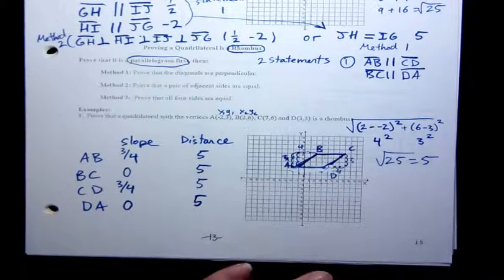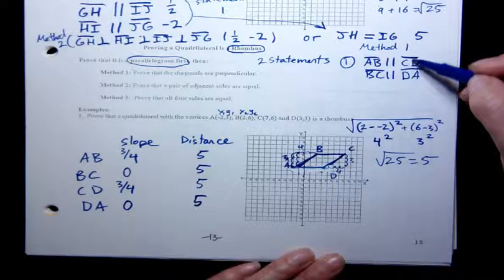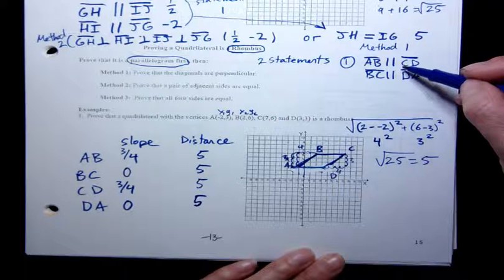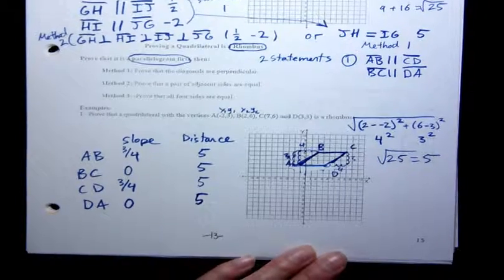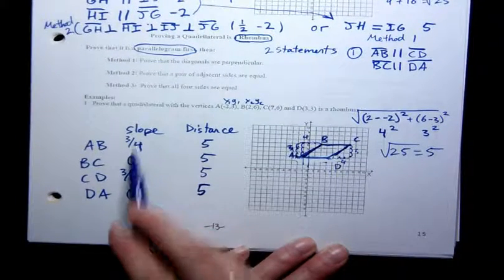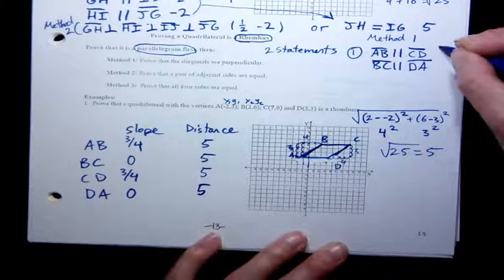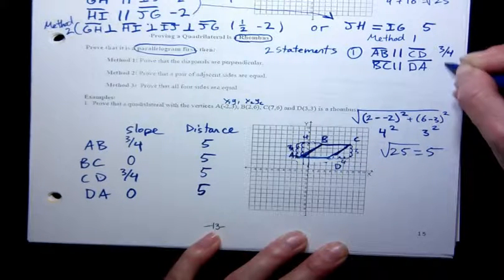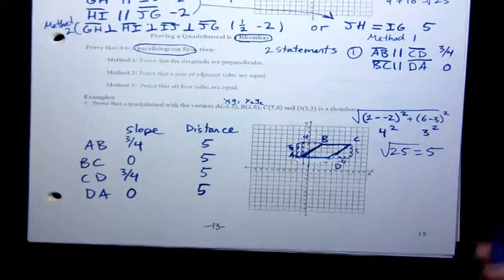Okay, I only heard like 2 volunteers there. The rest of the room, am I going too fast? Do you understand why I'm labeling these parallel? Yes, no, you can give me a thumbs down. You want me to explain again? Yes. So I'm just taking the slopes I already found and labeling which sides that the slopes match. And I do have to put my numbers there to prove it. Okay, so that's my statement 1.